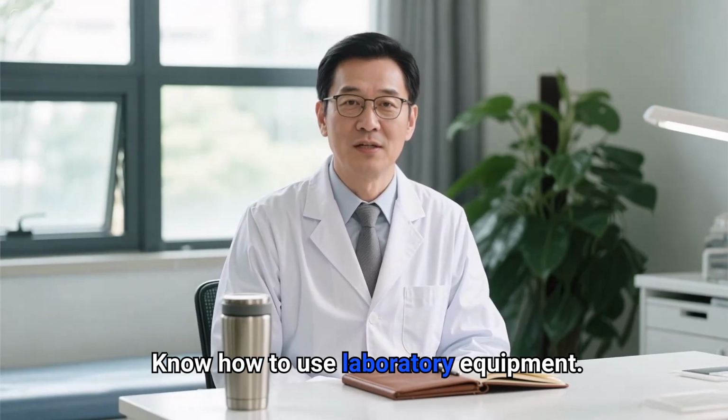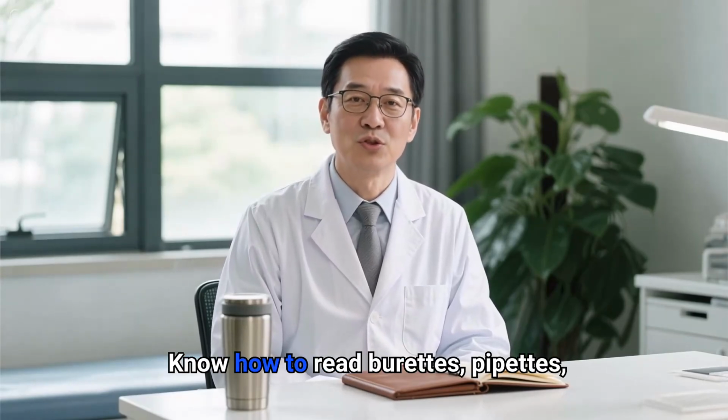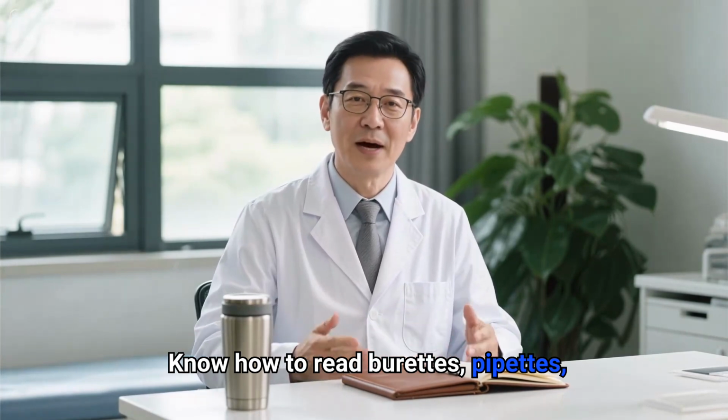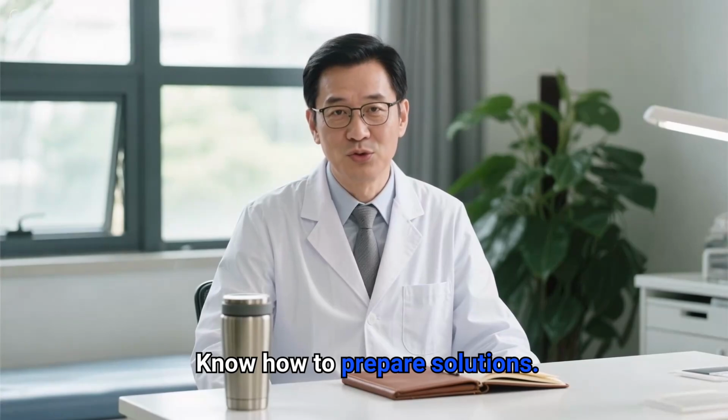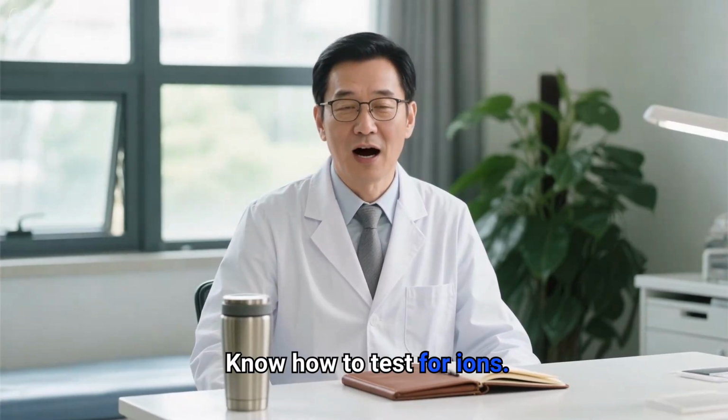Know how to use laboratory equipment. Know how to read burettes, pipettes, and balances. Know how to prepare solutions. Know how to test for ions.